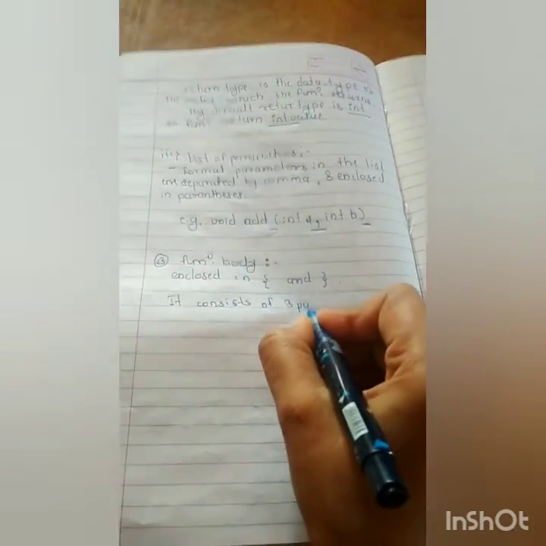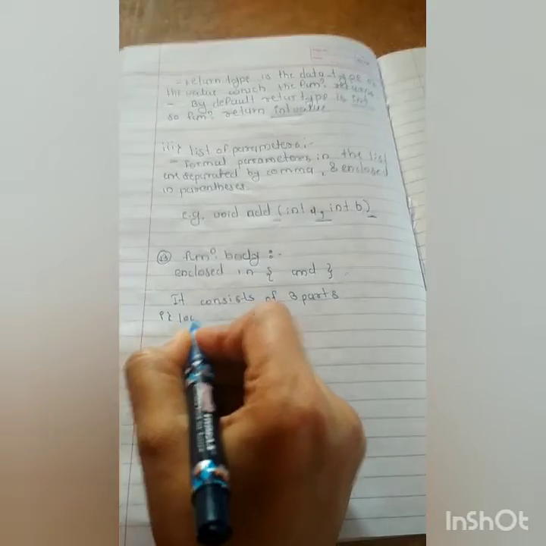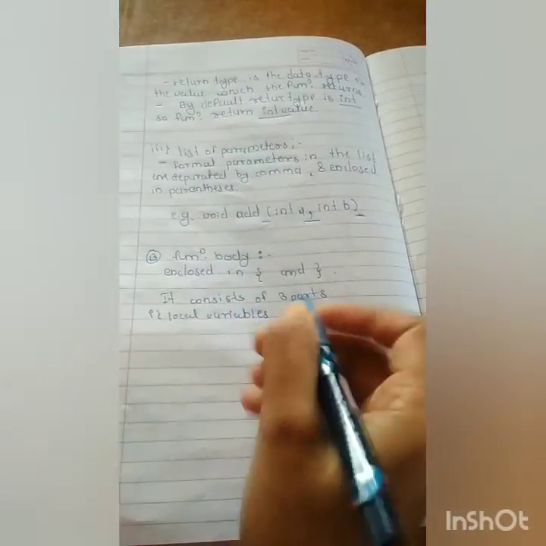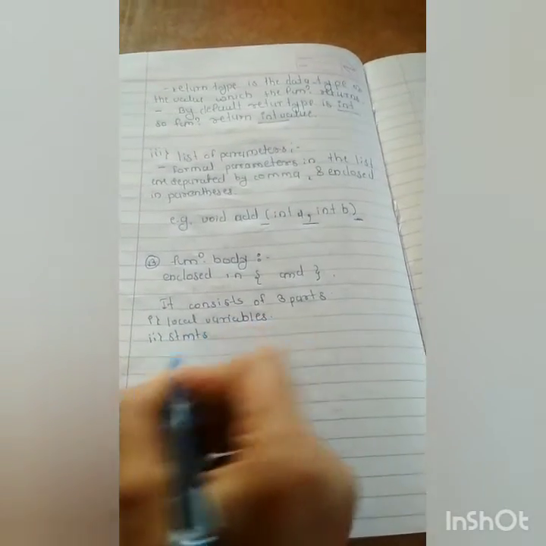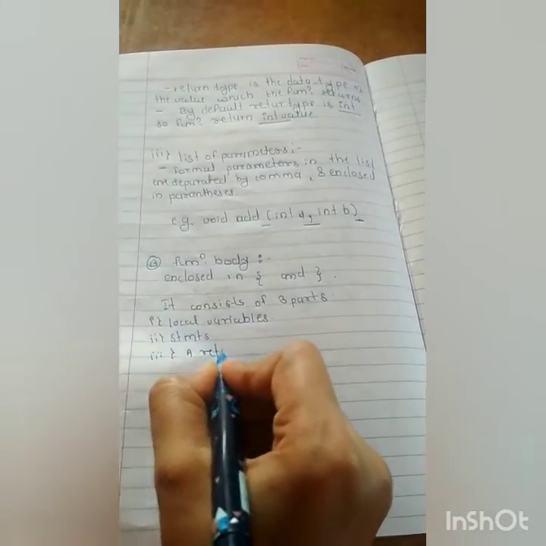First is local variables, second is the statements, and third is the return statement.